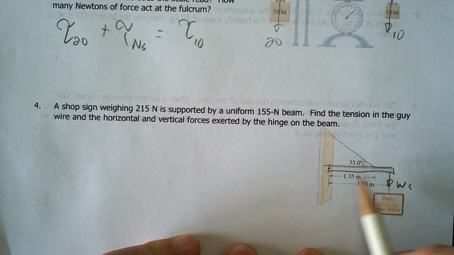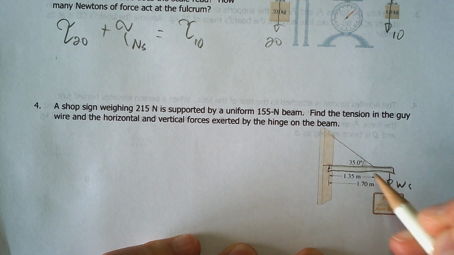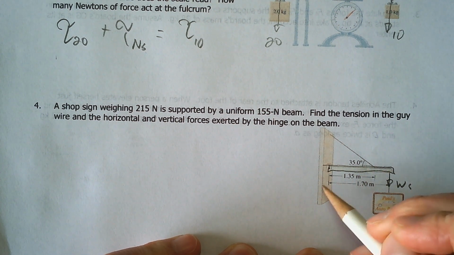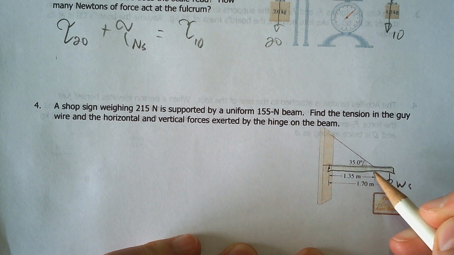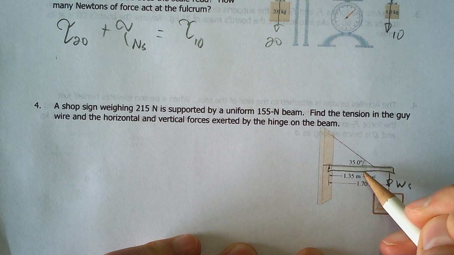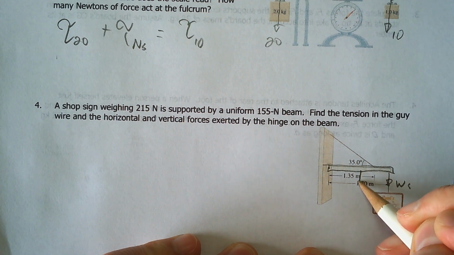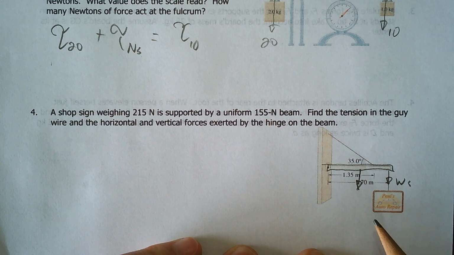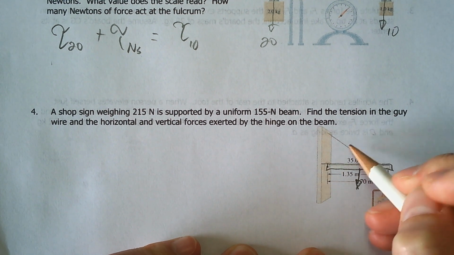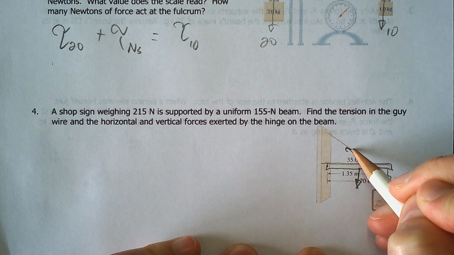The beam itself has weight, and that acts right in the middle of this. So the whole thing's 1.70, so half of that, I think that would be 0.85. Okay, so we know what that one is. There is a force from the tension, which is the one we're trying to find.